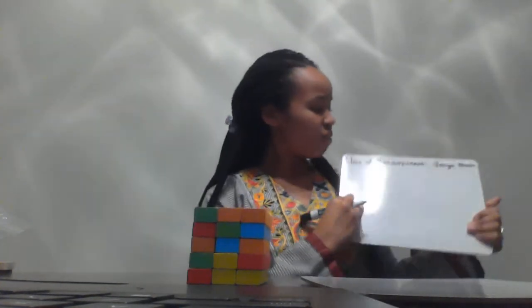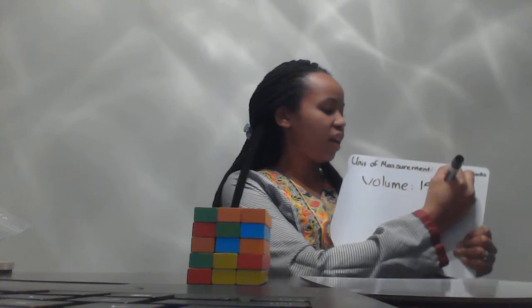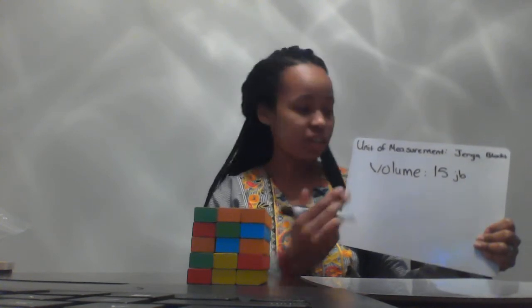I realize I have a row of 3 right here, so I have 3, 6, 9, 12, 15. So what's the volume of my Jenga tower right now? My volume right now is 15 Jenga blocks, and I'm going to use JB to represent that unit of measurement.